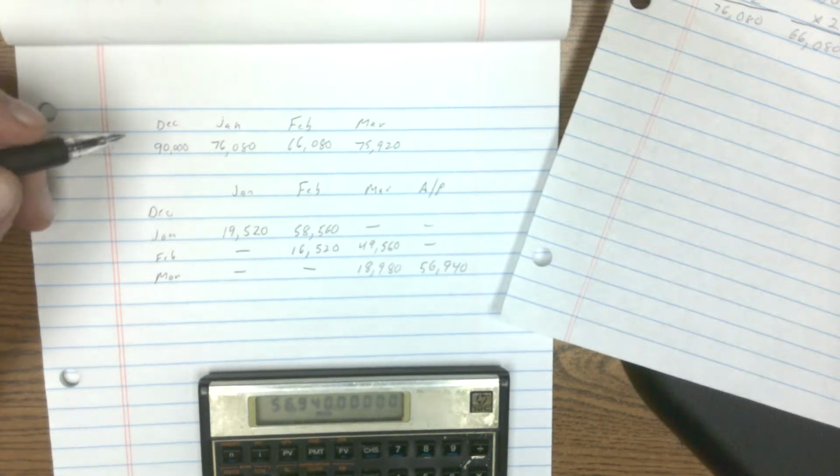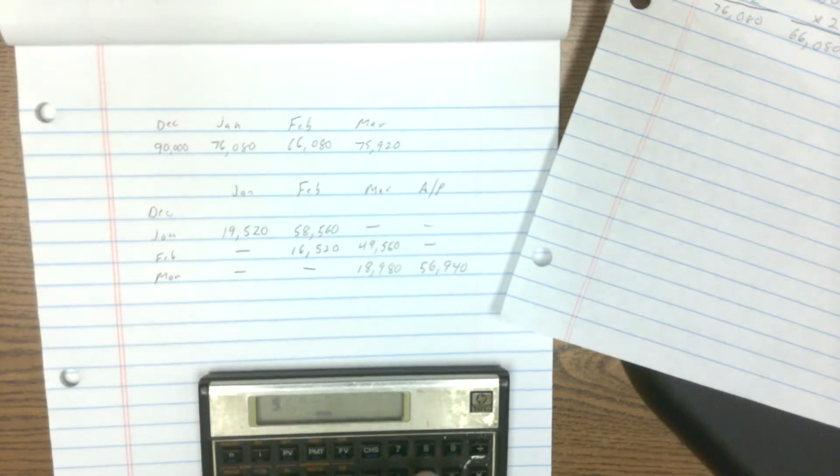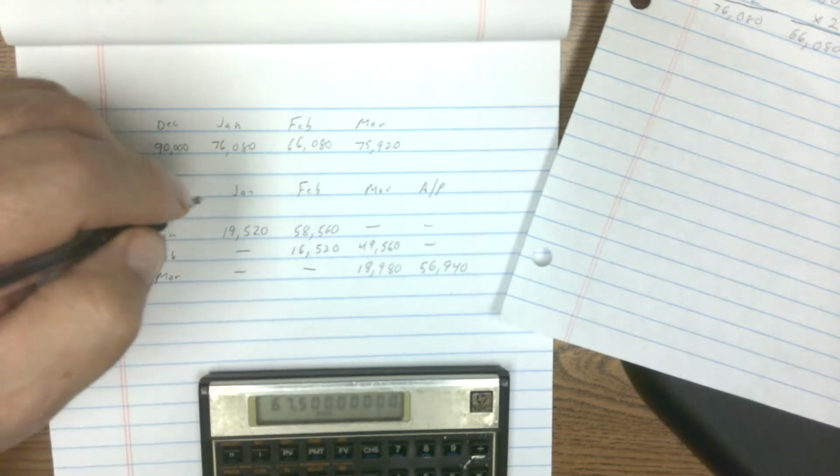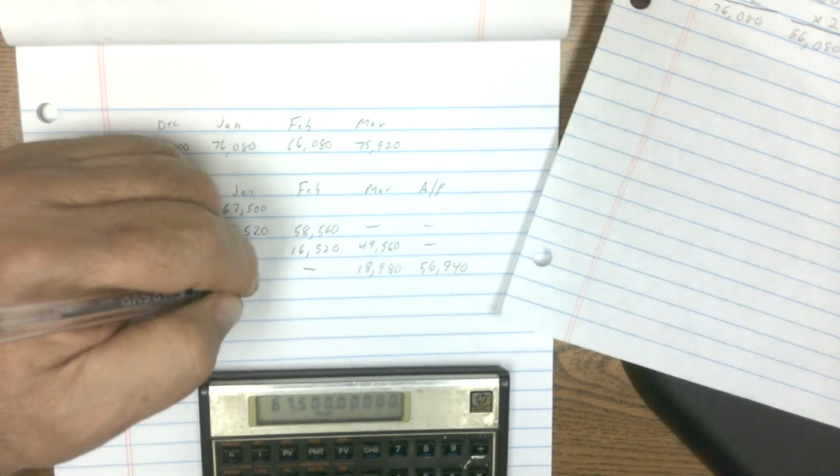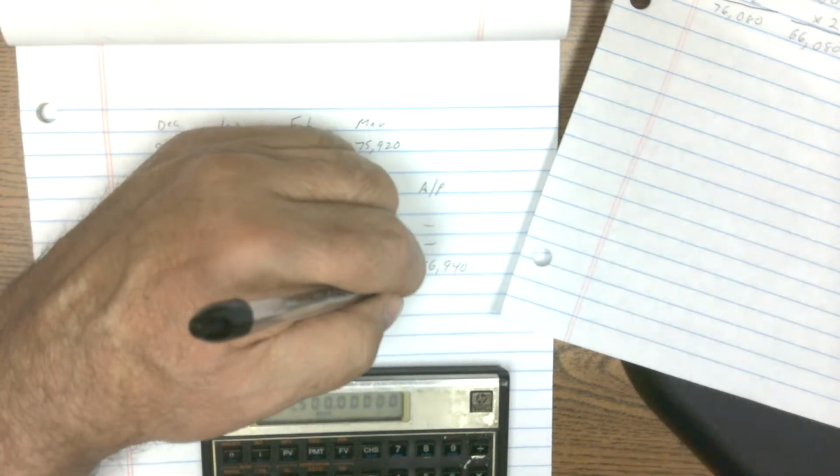And then in December, we're going to pay 75% of December's in January. So 90,000 times .75 would be 67,500. Again, we just add these all up.